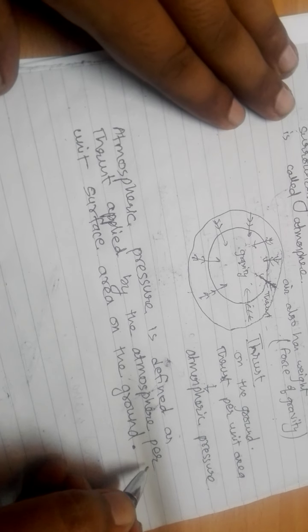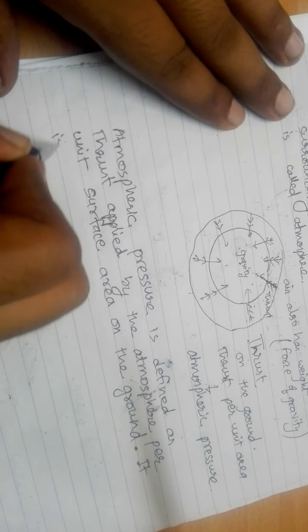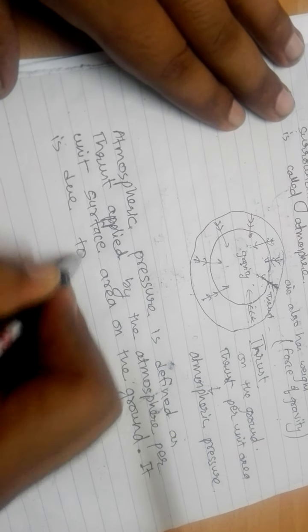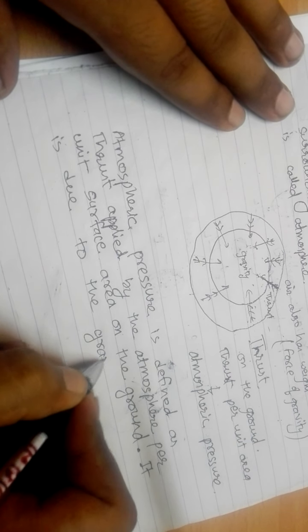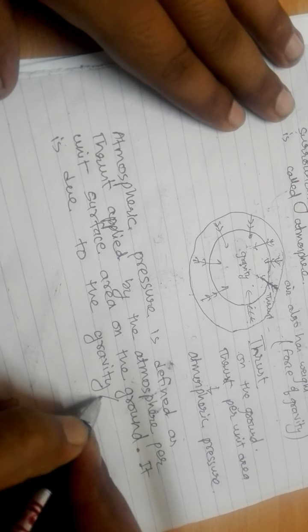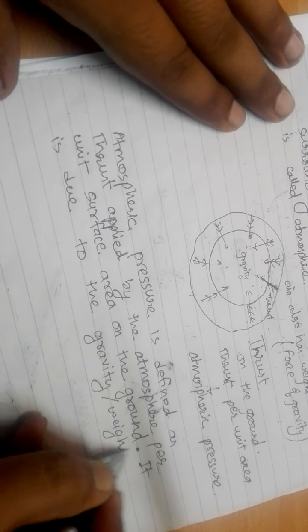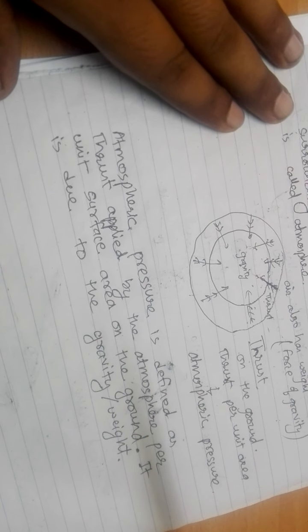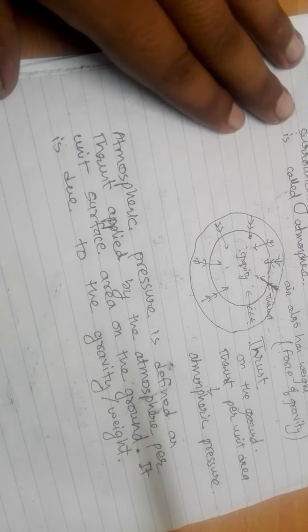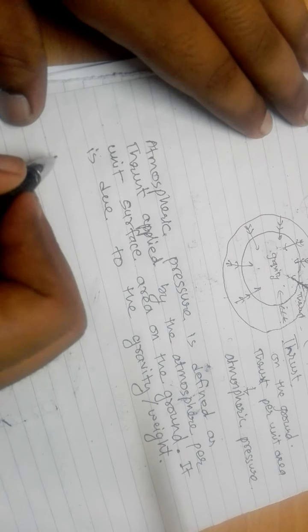It is due to gravity or weight. And you all know what device.